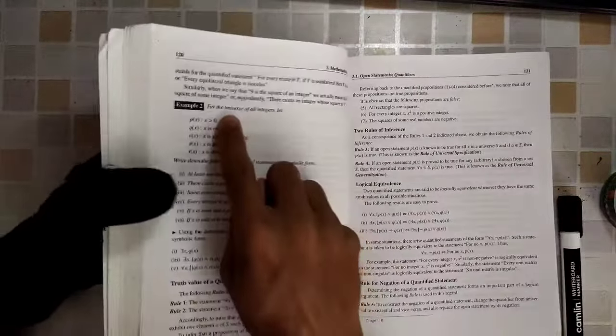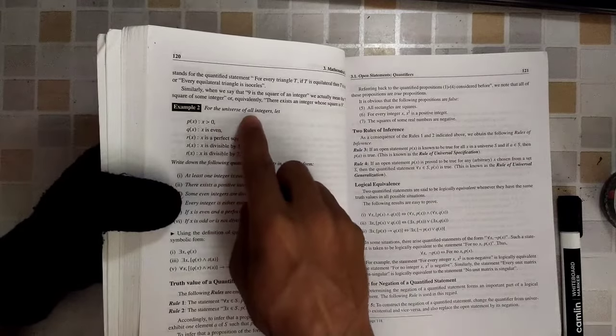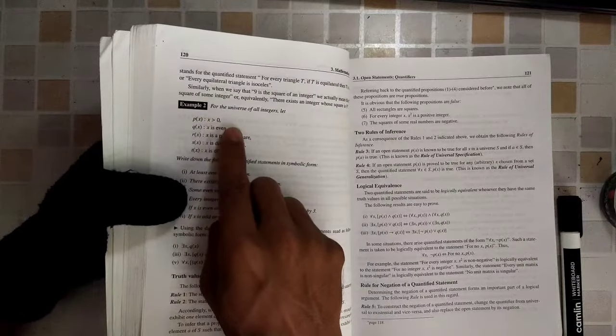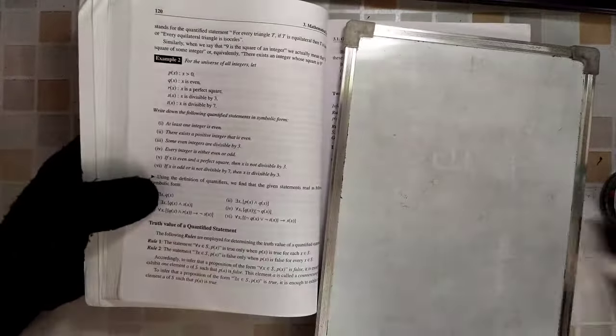The most important question is asked here. See what they say. For the universe of all integers, for all x, p of x is x greater than 0. So they are giving propositions: p of x is this, q is this, r is this, s is this. Now they are asking us something about at least one integer. I will explain this here. For all x, we have to prove this.